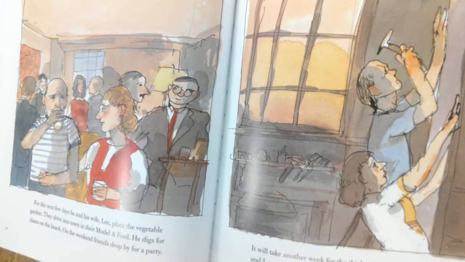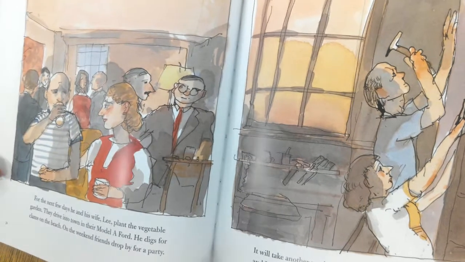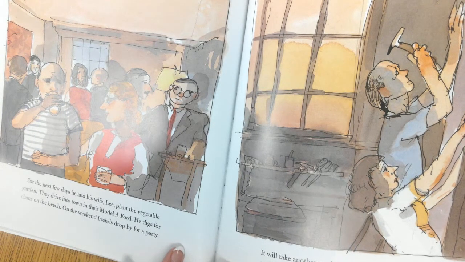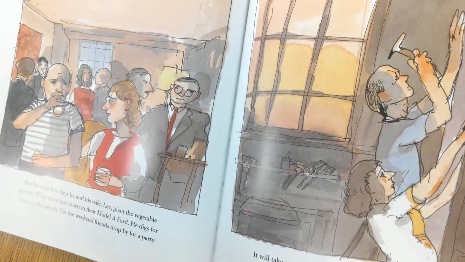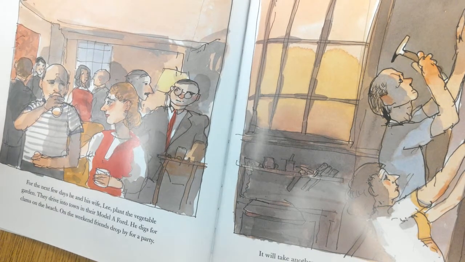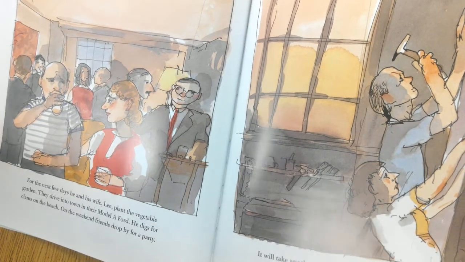For the next few days, he and his wife, Lee, plant the vegetable garden. They drive into town in their Model A Ford. He digs for clams on the beach. On the weekend, friends drop by for a party. It will take another week for the thick paint to dry. Then Jackson and Lee will tack the canvas to the studio wall.